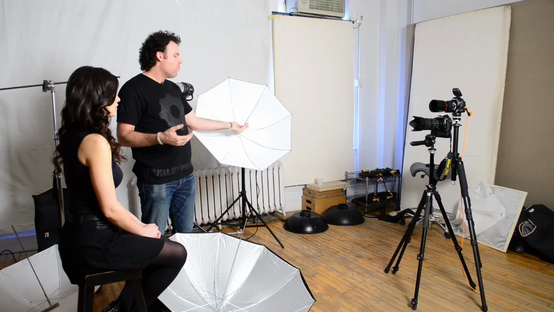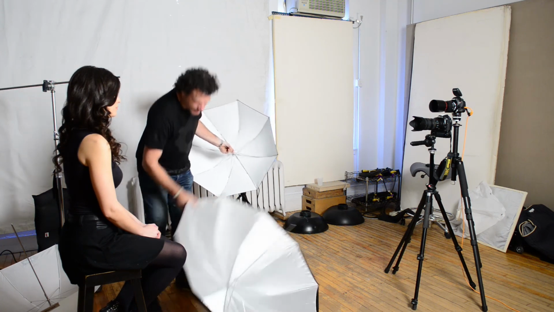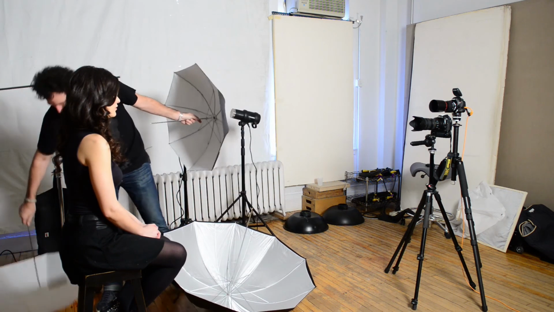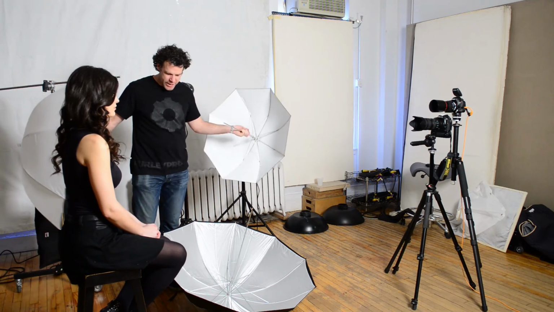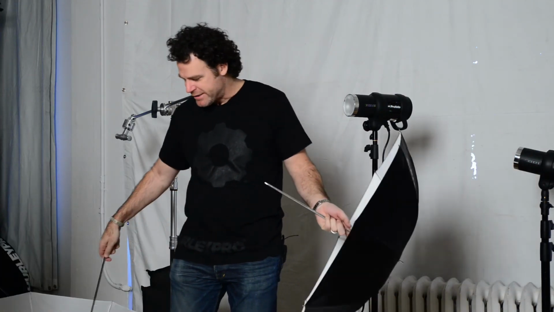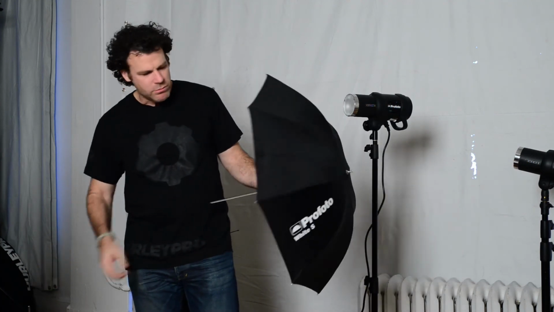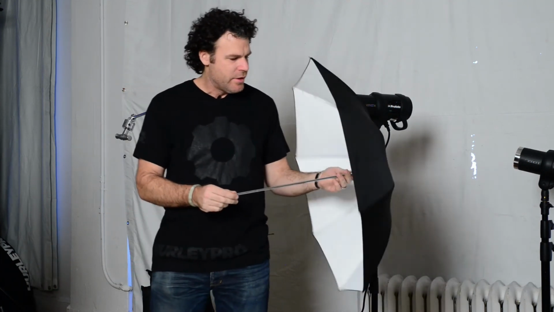Okay, so there's a variety of umbrellas. There's size differences. There's white on the inside. There's silver on the inside of this one. And this one is a translucent shoot-through umbrella. So I've used all three. I use all three in different capacities. We're gonna find out what these suckers are made of and fiddle around with them a little bit with Cersei here.